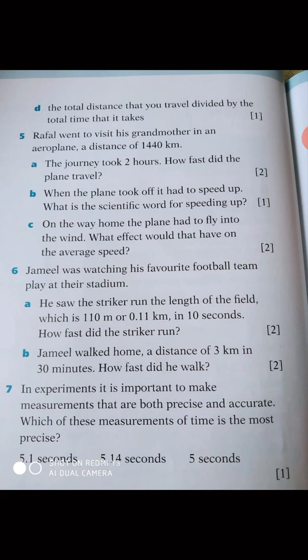Question 5b. When the plane took off, it had to speed up. What is the scientific word of speeding up? When the plane speeds up, it is called as the acceleration of the plane is increasing.